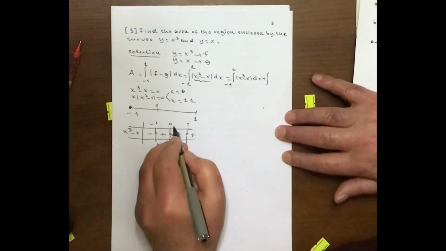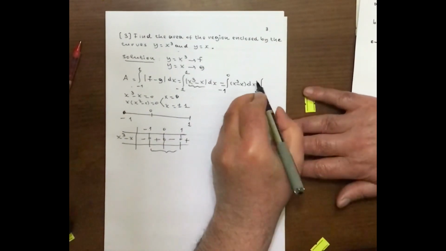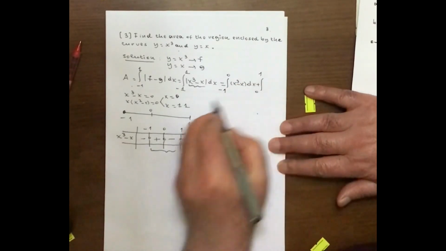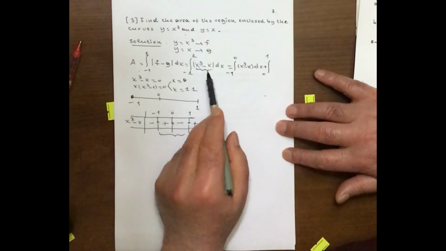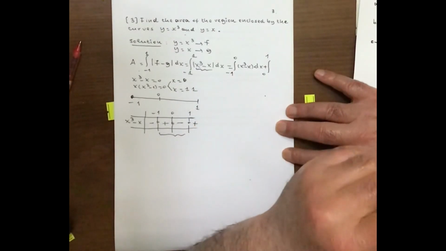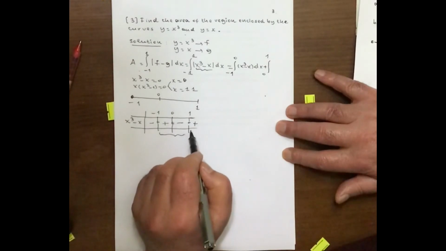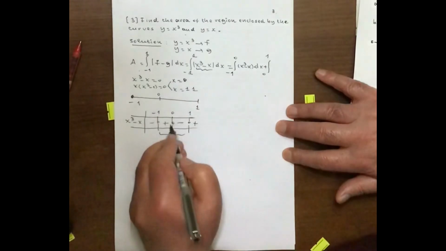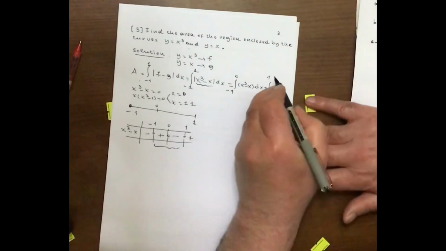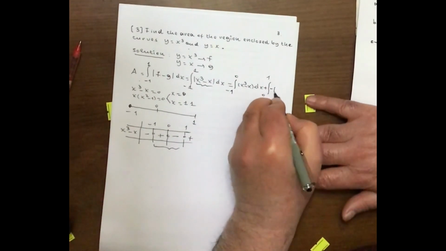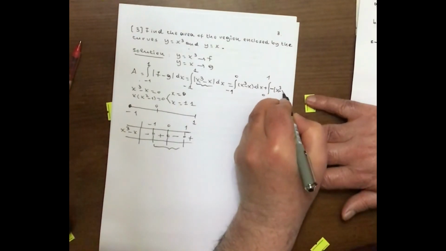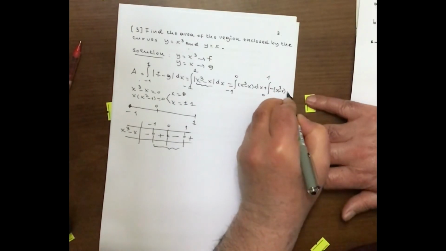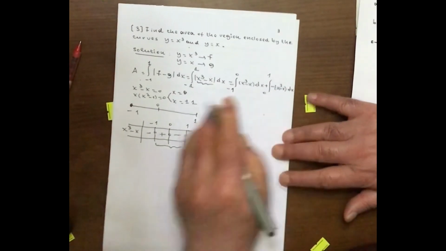plus the integral from 0 to 1 of the absolute value. The sign of the inside of the absolute value here is minus, and so let's put minus x cubed minus x dx.